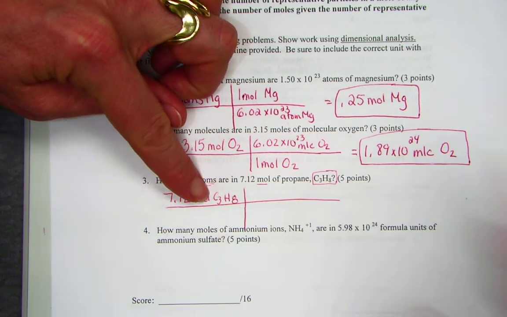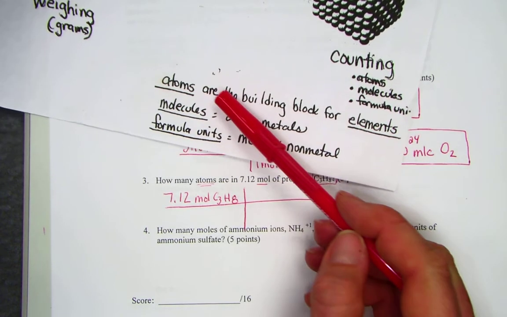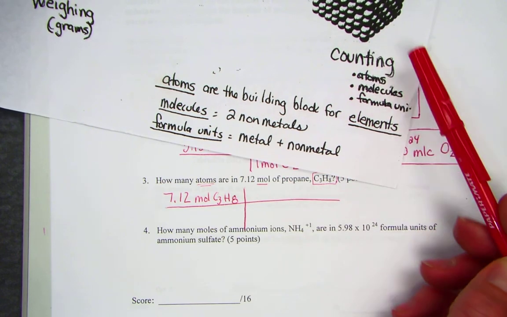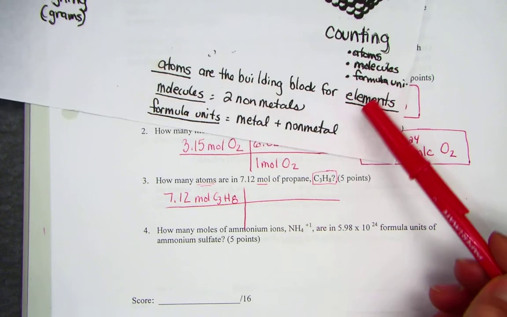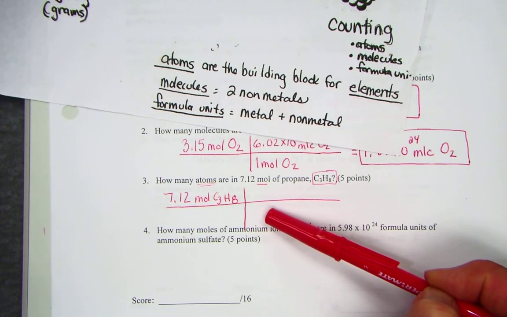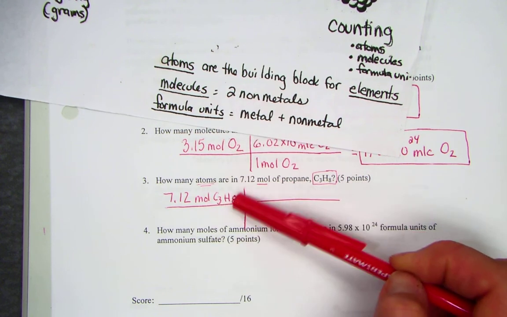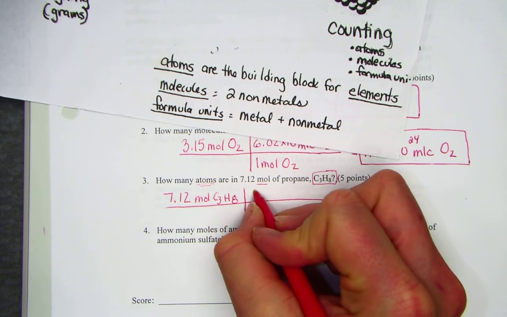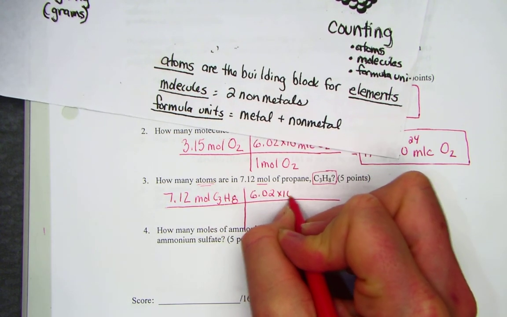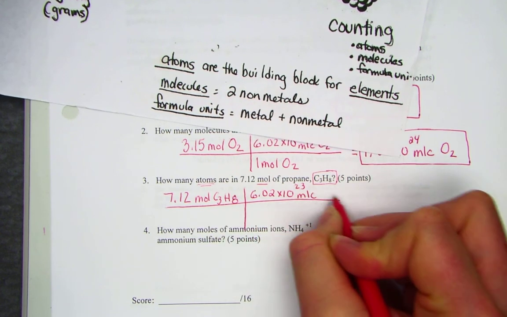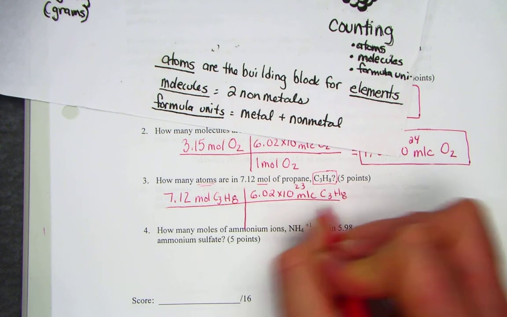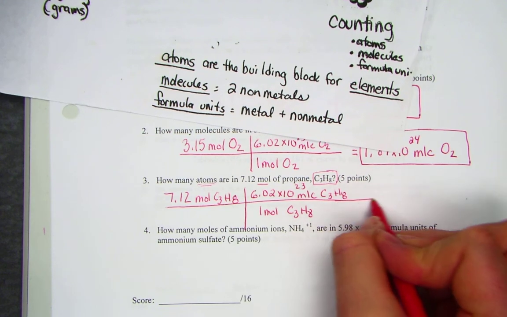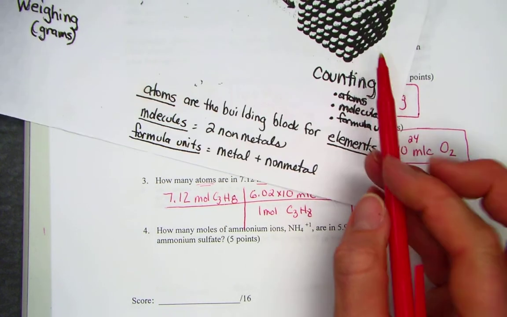This type of particle, if we're thinking about individual particles, atoms, molecules, or formula units are my choices of things we count in chemistry. The correct label of the item we're counting is a molecule. C's and H's are both nonmetals hooked together, so we have to label that as molecules. There would be exactly 6.02 times 10 to the 23rd molecules of C3H8 in every 1 mole of C3H8.